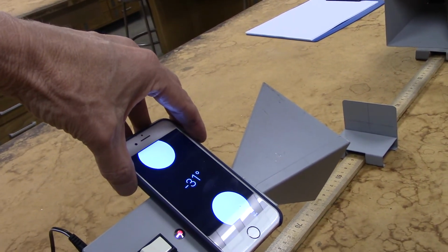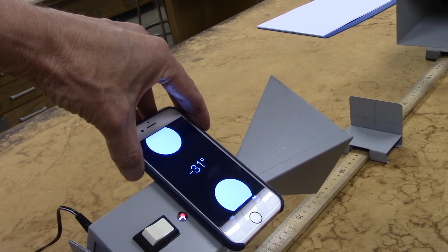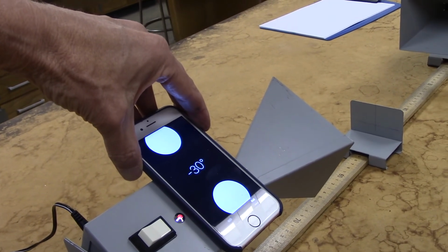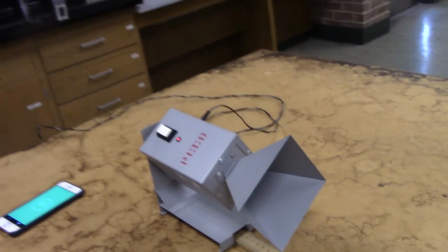Oh, no, it's coming in at 31. It was coming in at 30 before. This was going to be my example of 30. There we go. So that's a 30-degree measurement. Look at that, turned green. So that's at 30 degrees.